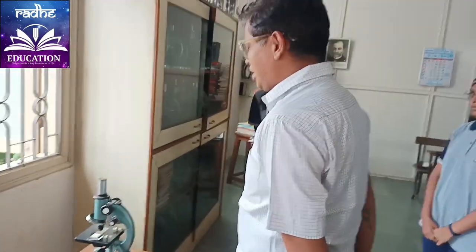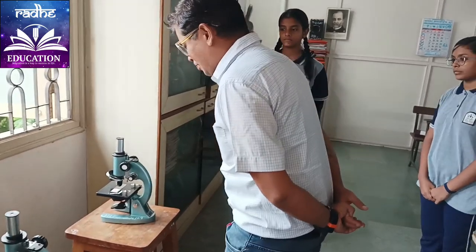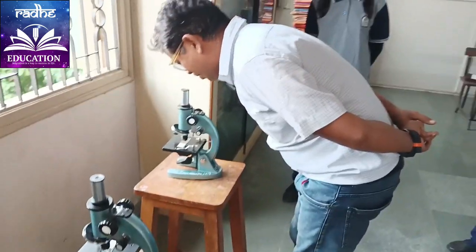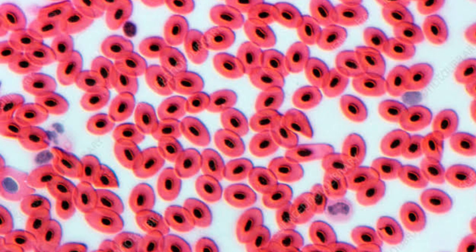Whenever you go to see inside the microscope, you have to maintain some distance from the microscope. Put your hands behind your back, keep your hair plaits behind, and move in such a way that you will not touch any part of it, and just look inside. Then you can see the very nice blood cells of the frog.